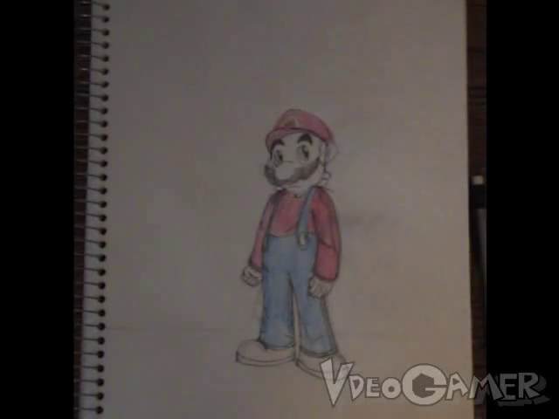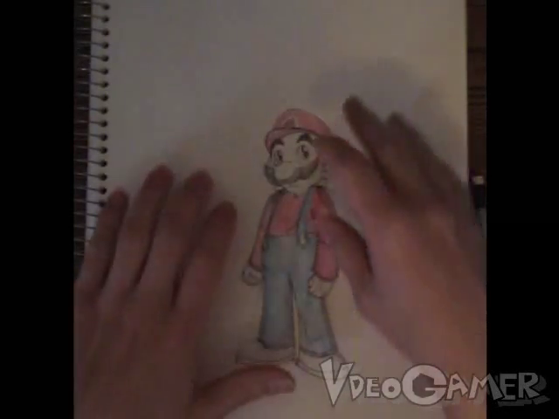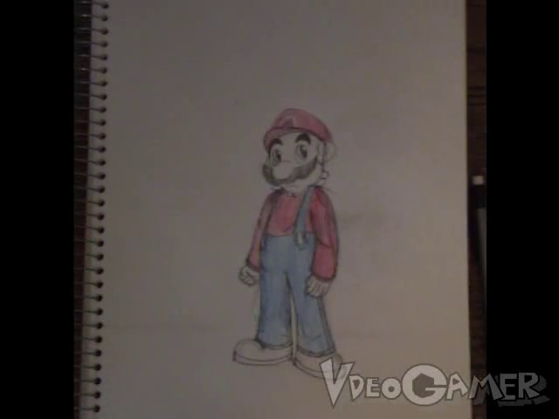Now I'm going to begin my shading. In shading, first you want to decide where you want your light source within the drawing to be coming from. I'm going to choose to have my light source here, which means all the shadows will be on this side of Mario and all the lighter colors will be on this side of Mario.